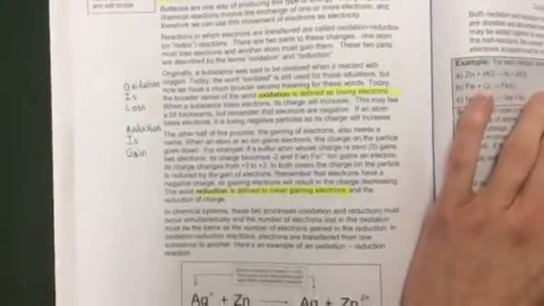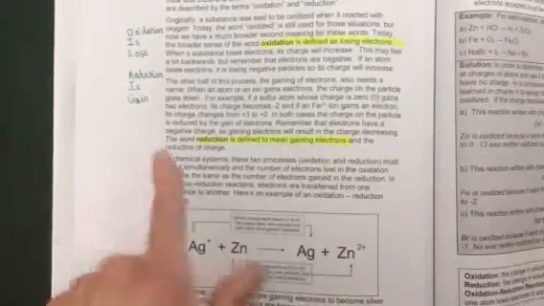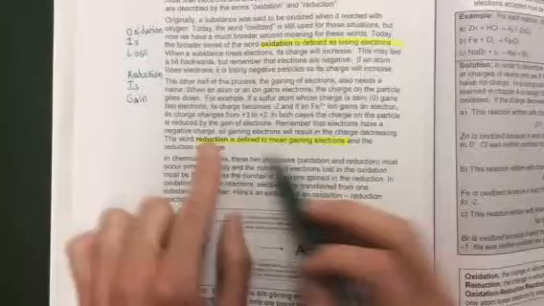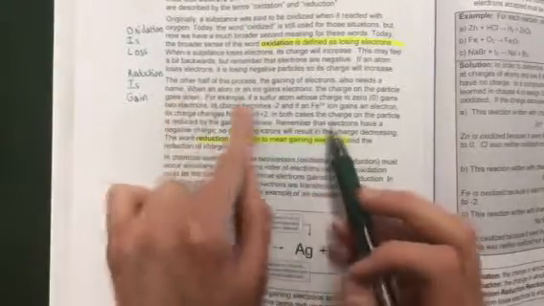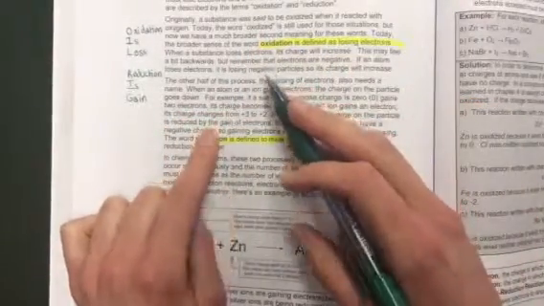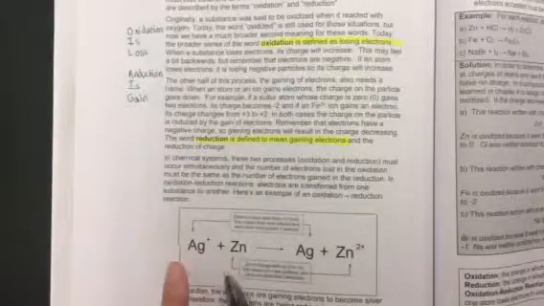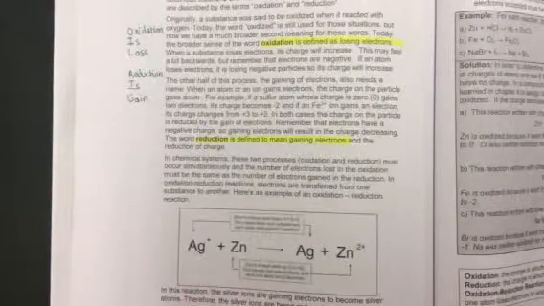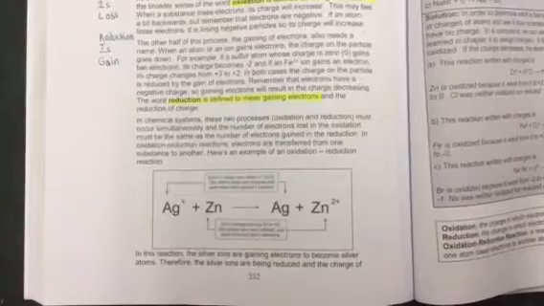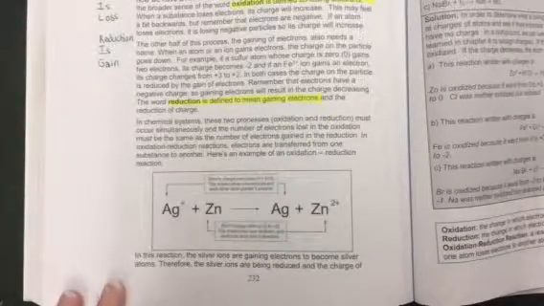Now, it sounds a little counterintuitive that reduction is gaining something, but you have to remember electrons are negative. So if you gain an electron, you're going to become more negative. That's why we call it being reduced. If you're oxidized, if you lose electrons, you will become more positive. One of the important things that you need to be able to do in this section is look at an equation like this and tell or answer which thing is oxidized and which thing is reduced.